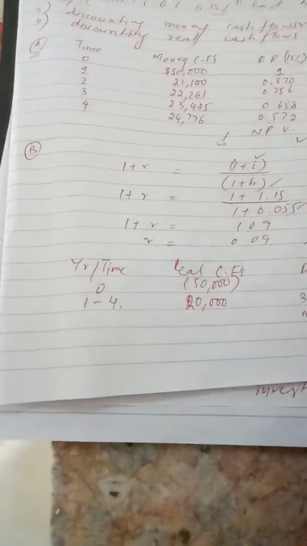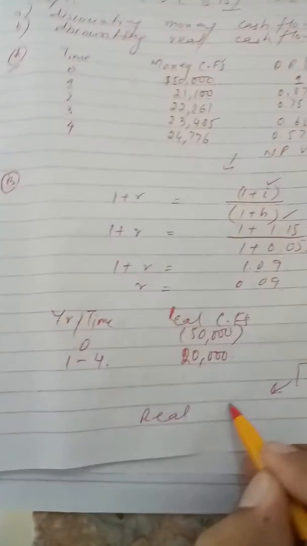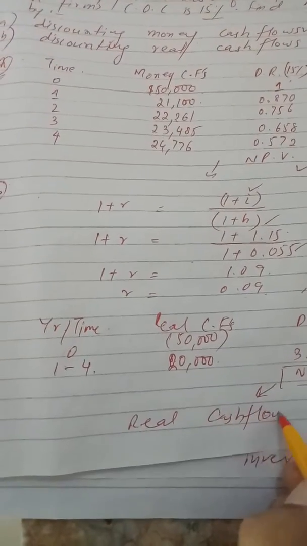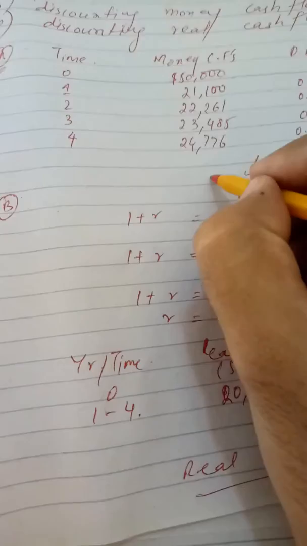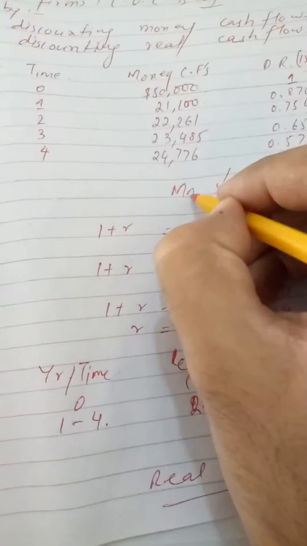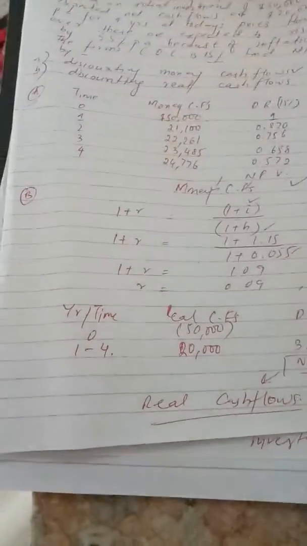Okay, so this is how you're going to calculate at real cash flows. This is how it has to be done. This is with the help of money cash flows. This is how it is done with the help of real cash flows.